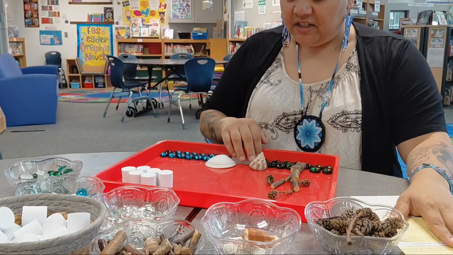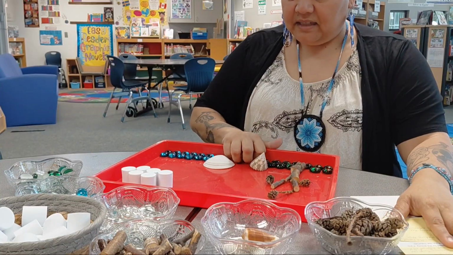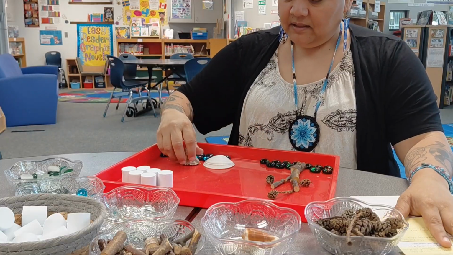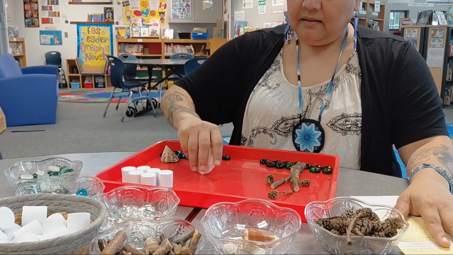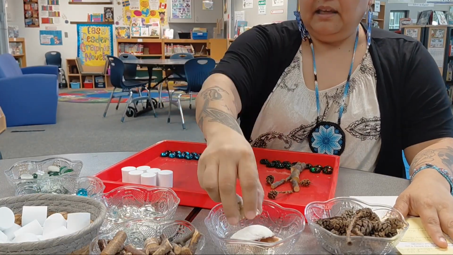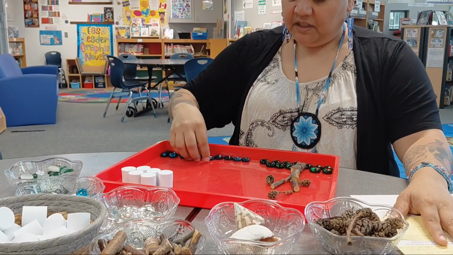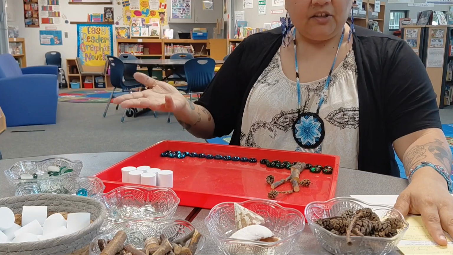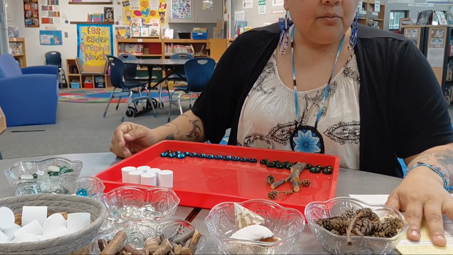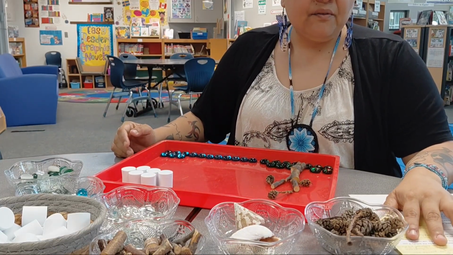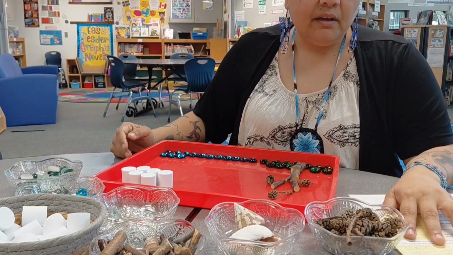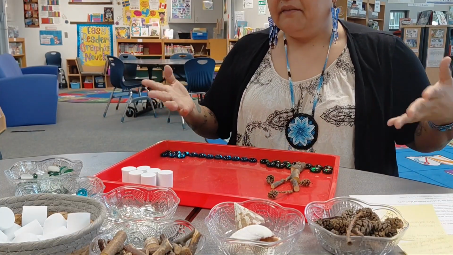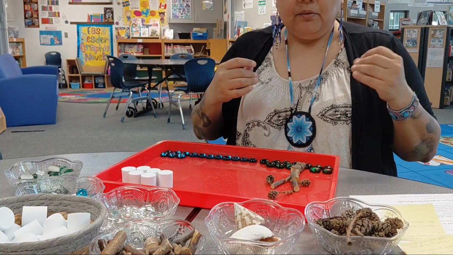So if I changed out the seashore and just made it into this, it could possibly just be a lakeside shore area, and that would change. The other one would be how to tell the difference between hard and smooth and rough and fragile. Now, a lot of kids don't understand the word fragile. We have to teach that.